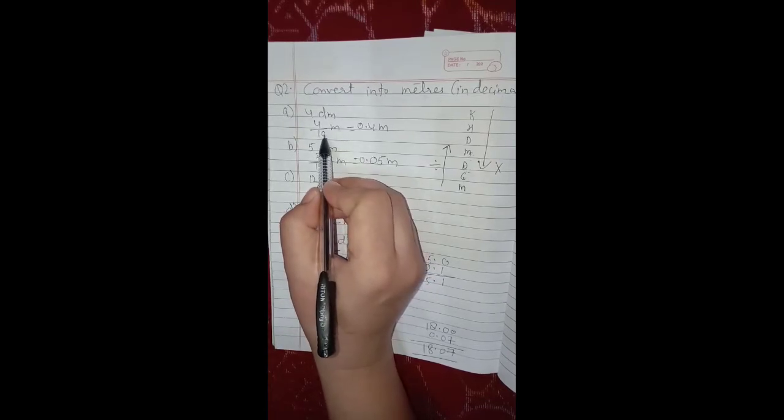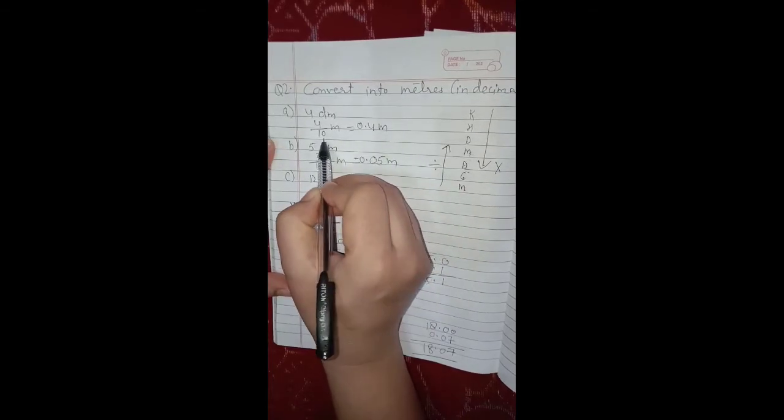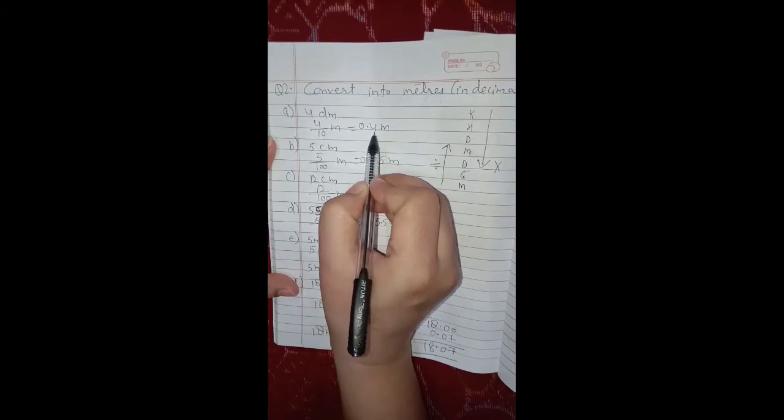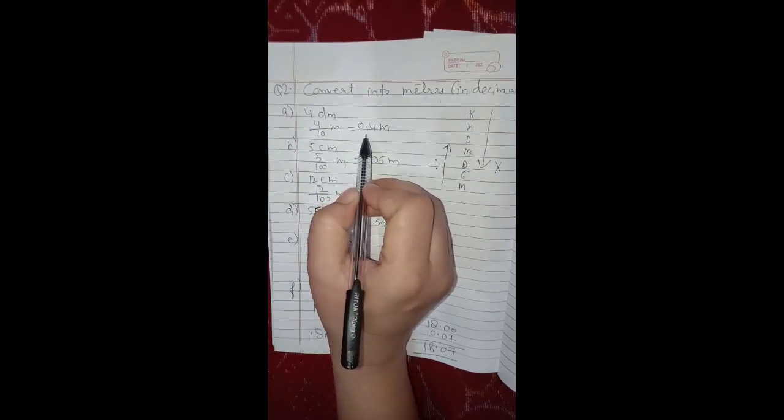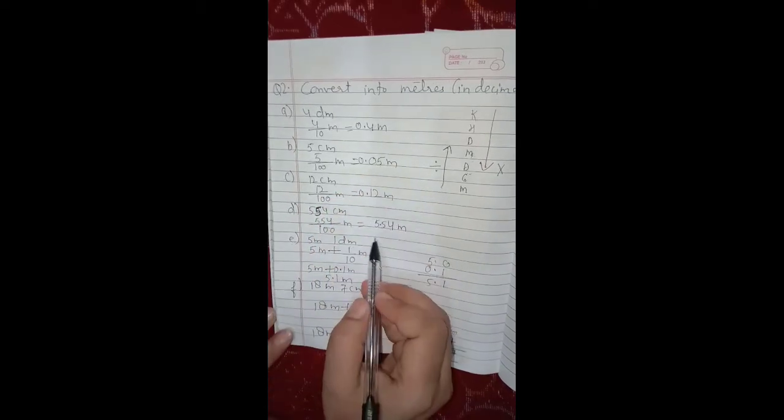Now we have to convert this answer in decimal form. So write the numerator, and there is only 1 0 in the denominator. So counting from the right side, before one digit put decimal, and before that you can put 0. So 0.4 meter is the answer.